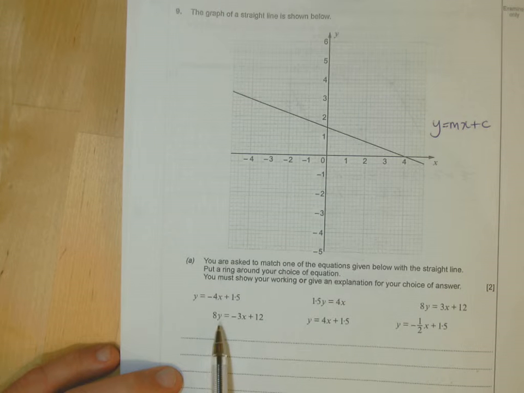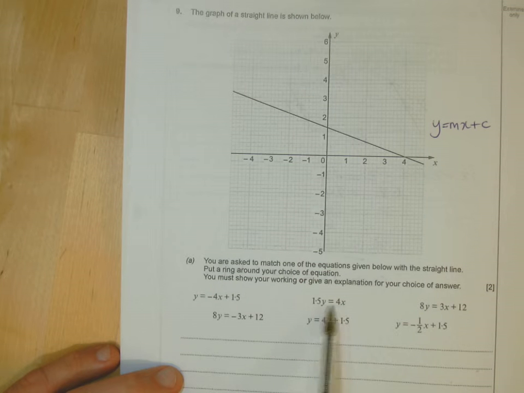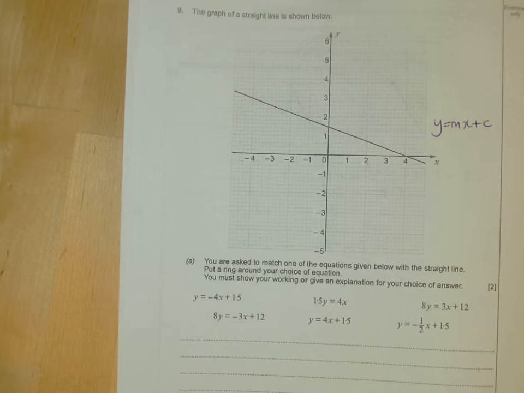And one word of caution. Just because you see an 8 in front of the y, doesn't mean that it can't be your answer. It doesn't have to look exactly like this, and it's the same with this one here. There's no c here, there's no value being added on. That could still be your answer. In that case, c could be 0, and if c was 0, then it wouldn't exist in the answer. So any one of these is perfectly valid, and we can't dismiss any one just by the look of it.